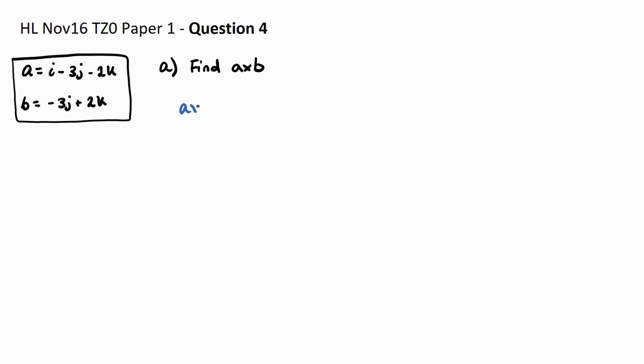So the cross product of A and B will equal, we write I, J, and K, and whatever our first vector is, which is A, we write that horizontally, and just the coefficients of I, J, and K. So it will be 1, -3, and -2, and then our vector B, which is 0I, be careful there, -3 and +2.